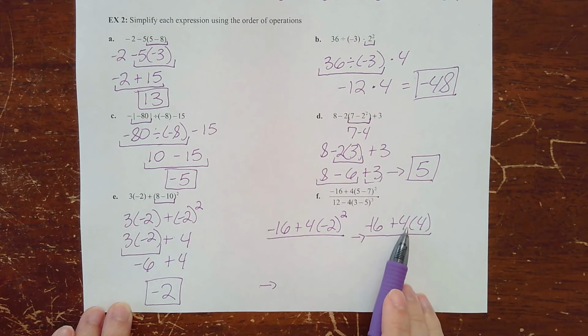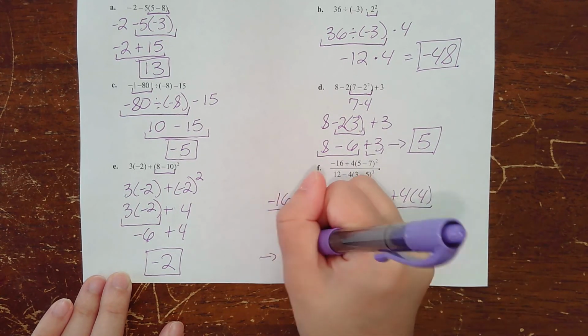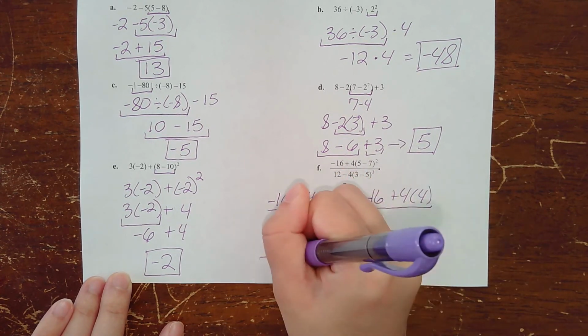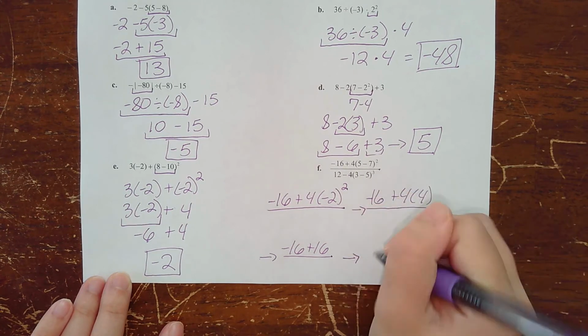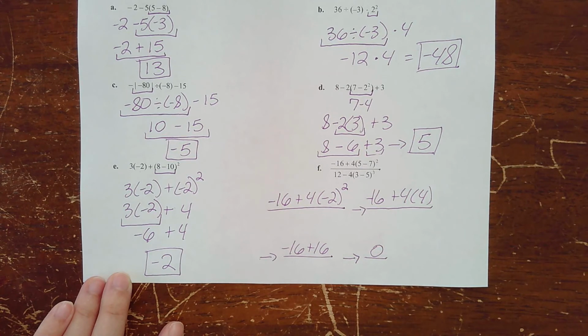Then I'll do my multiplication. 4 times 4 is 16. So now I have negative 16 plus 16. And then I'll do addition last. Negative 16 plus 16 is 0. And at this point, it's probably going to be an answer of 0, but I don't know that for sure. Because if I'm dividing by 0, 0 divided by 0 is actually undefined. So I need to work out the denominator as well.